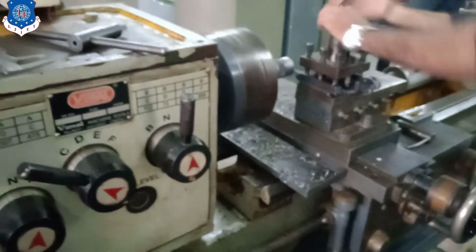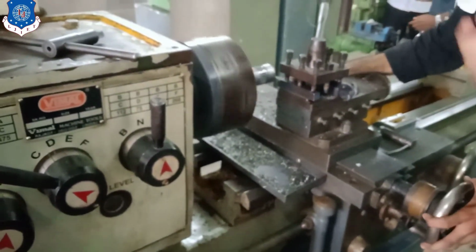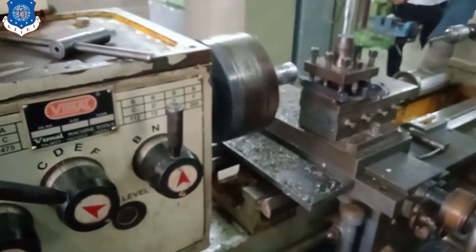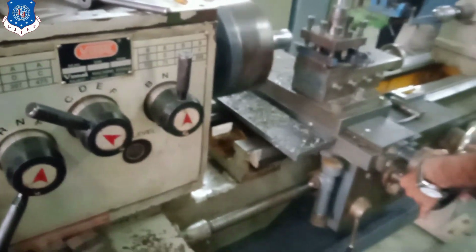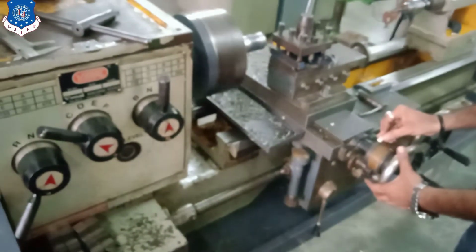First we will be getting to the point of touching the particular sample. So we will touch our workpiece with the tool, and then we will be starting the engagement.